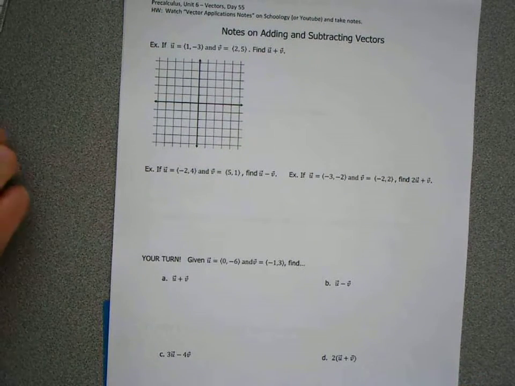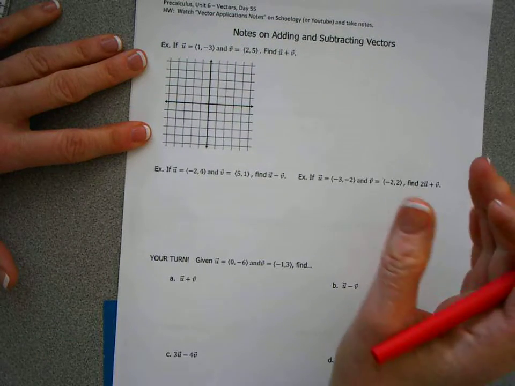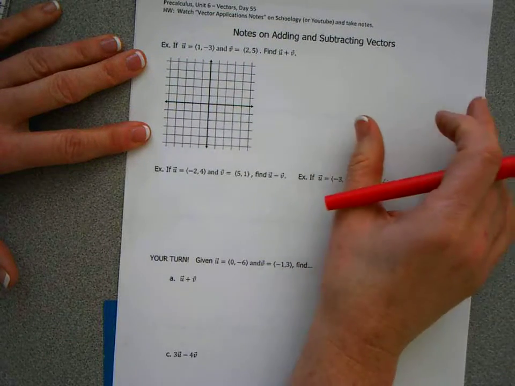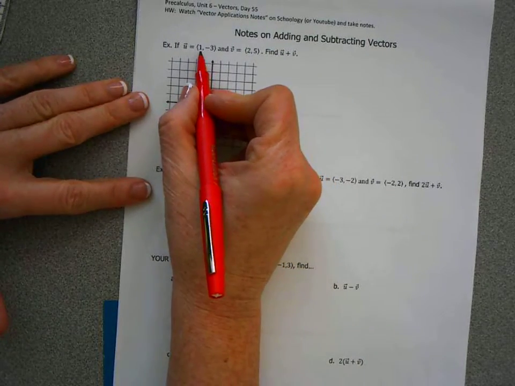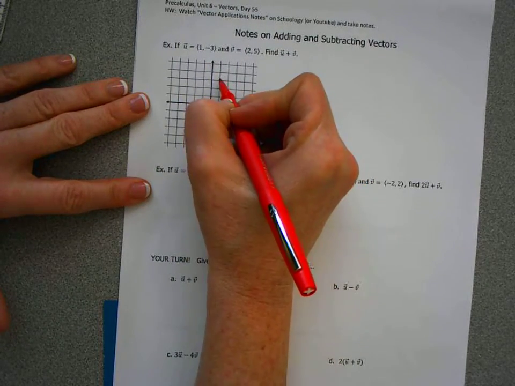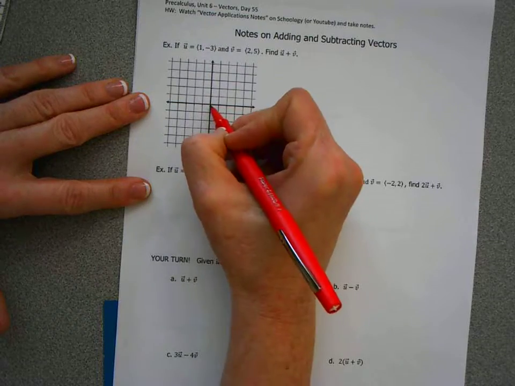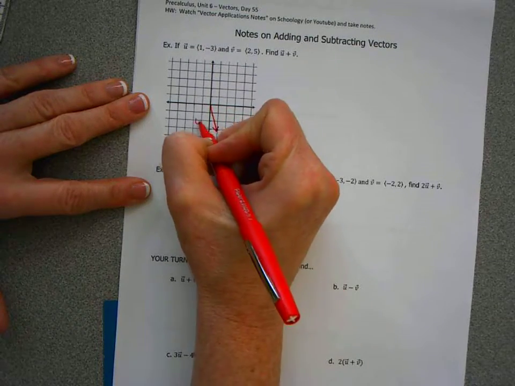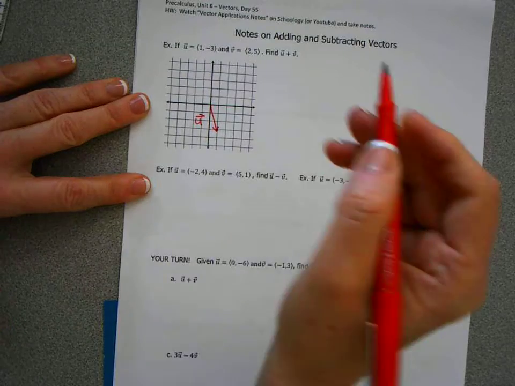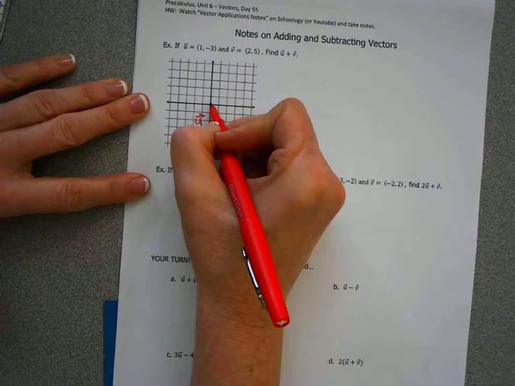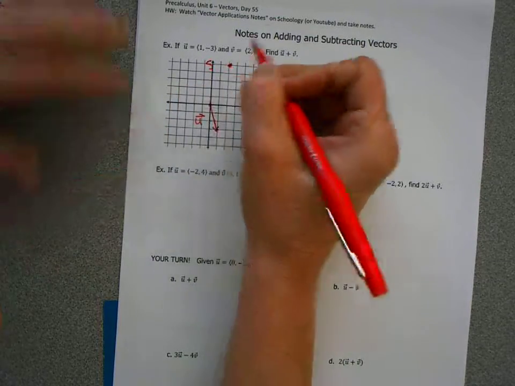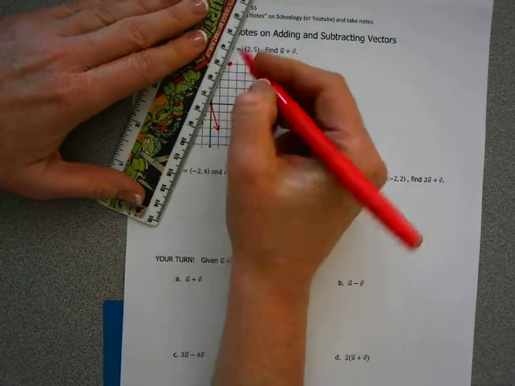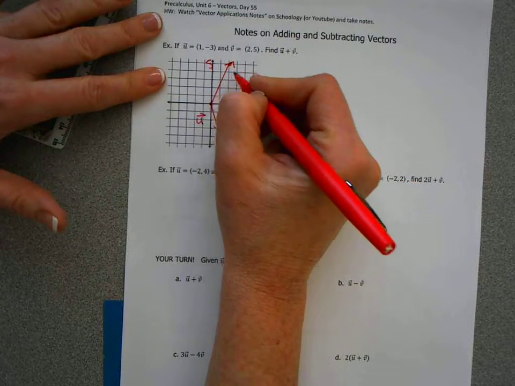We had them together. So we want to algebraically, just calculating it, and we want to see what it actually means with a picture on a graph. So let's draw these vectors. This is in standard form, so 1, negative 3. Okay, draw it there. There's the vector u. And let's draw the vector v, 2, 5. So initial point 0, 0, 2, 1, 2, 3, 4, 5. There we go. You're like me, you like rulers. There we go. There's vector v.